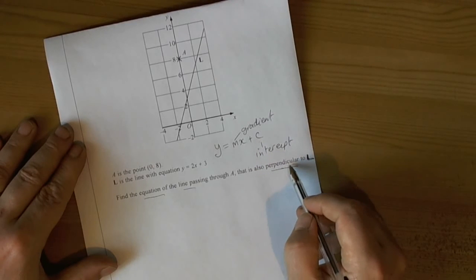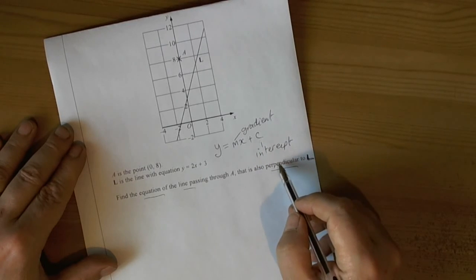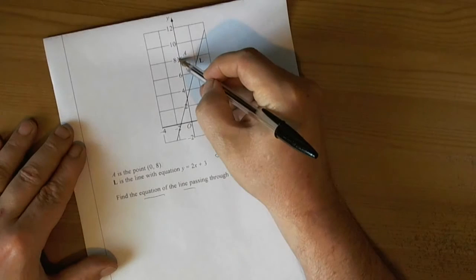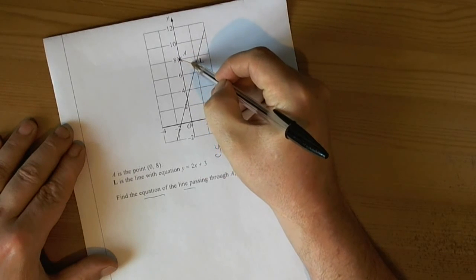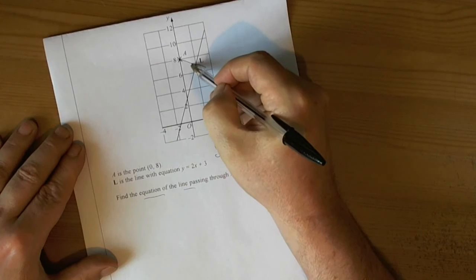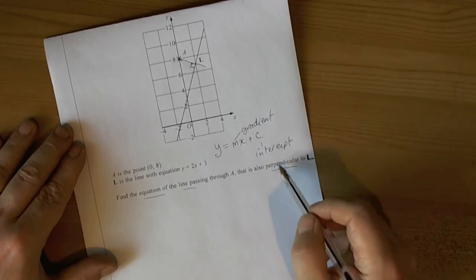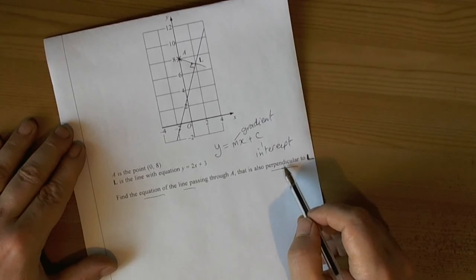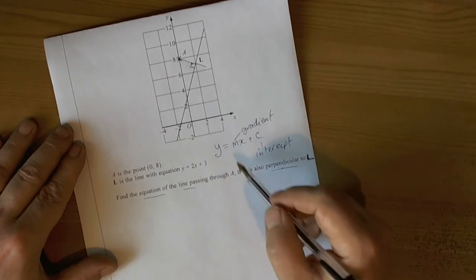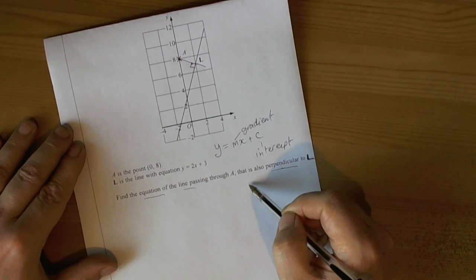Well, this word perpendicular is telling us that the line we're looking for is roughly going perpendicular to the line L. Well, that means at 90 degrees. Well, the rule tells us that when we've got two lines crossing that are perpendicular, then the two gradients must multiply to give us an answer of -1.